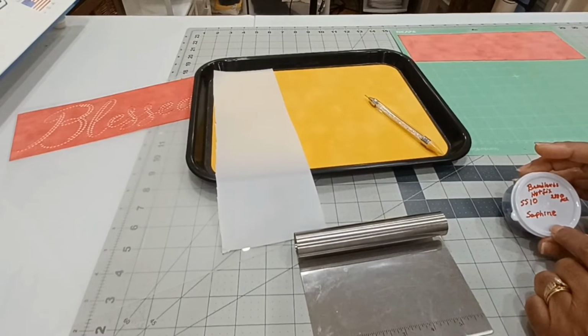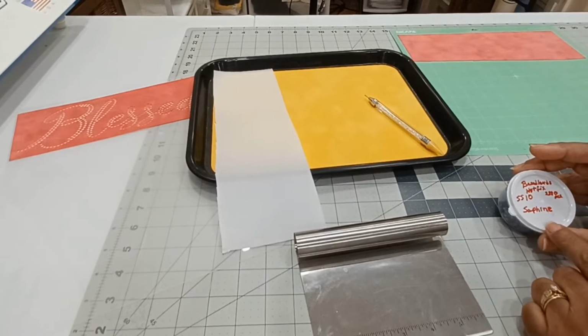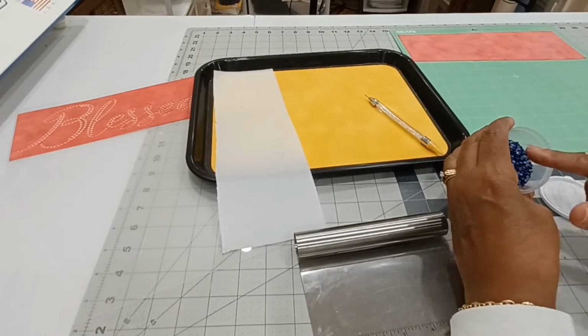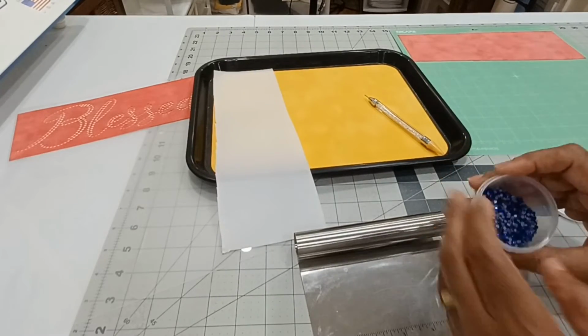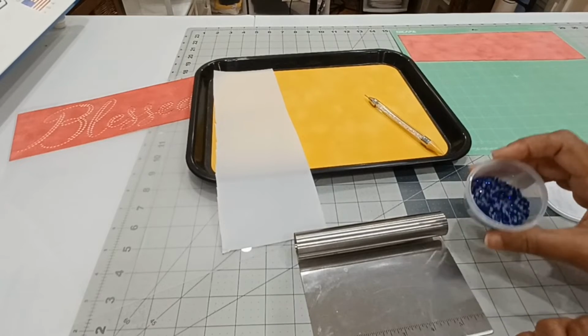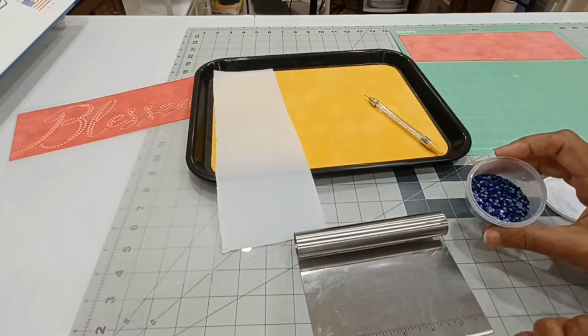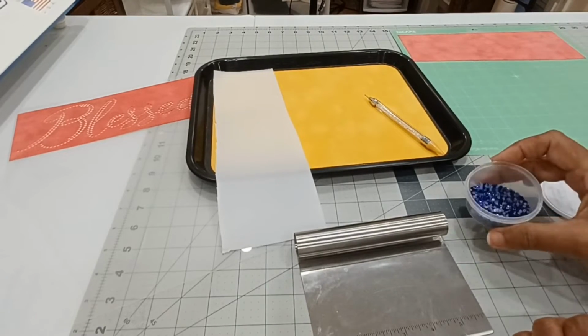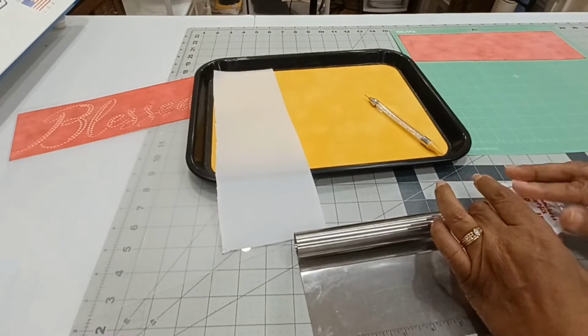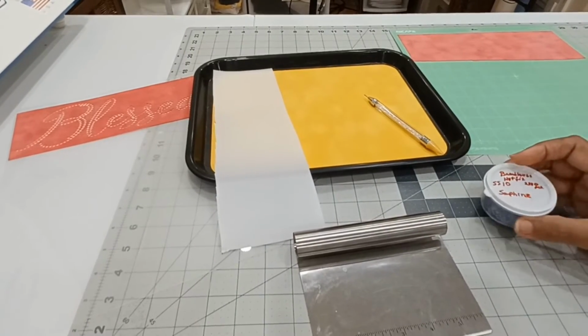I did order this from Amazon. It's a sapphire color, and these are all SS10 Hotfix, okay? All of them are SS10. SS10 is the size, okay? The color is very dark blue. Let's see how they work. It's a pretty color. So let's see how they work.